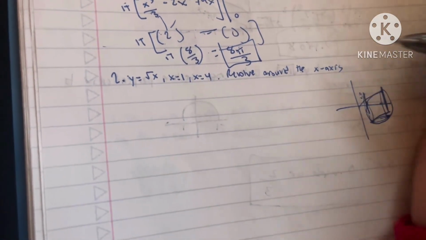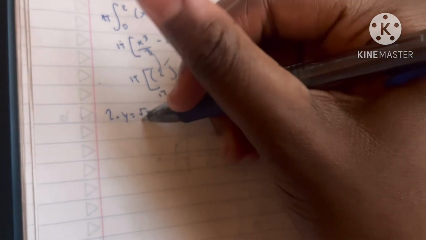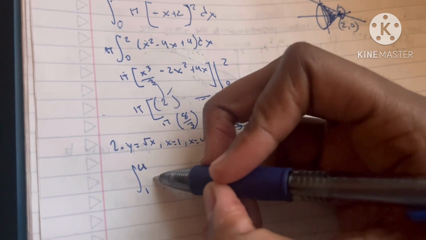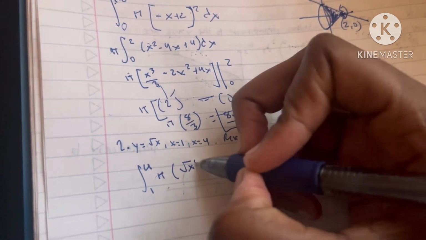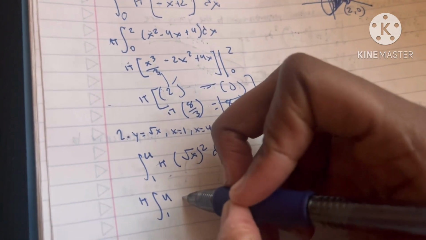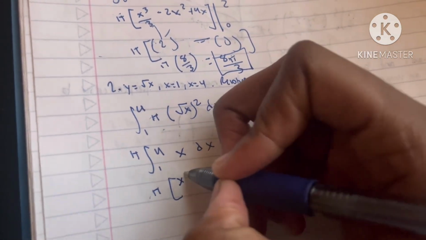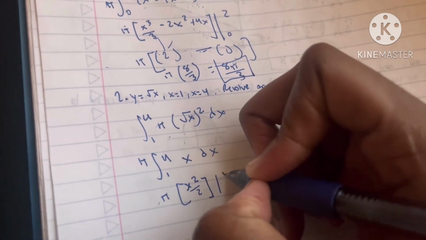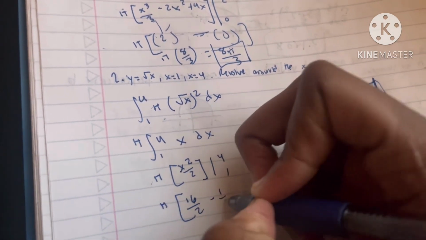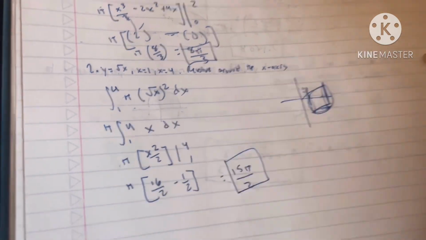And since we don't really have R of x where it's f of x minus g of x, we just plug in the equation. So we know our area is bounded from 1 to 4, pi times square root of x squared. So it'd be pi, integral of x dx. And don't forget to evaluate that. Don't forget your power rule. I'm just writing it out because I already solved for it. And that will equal 15 pi over 2. And that's your solution.